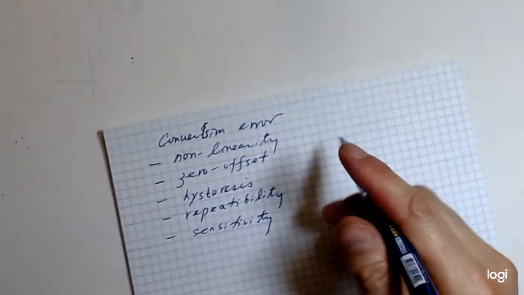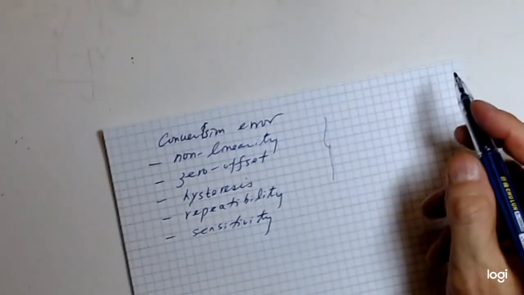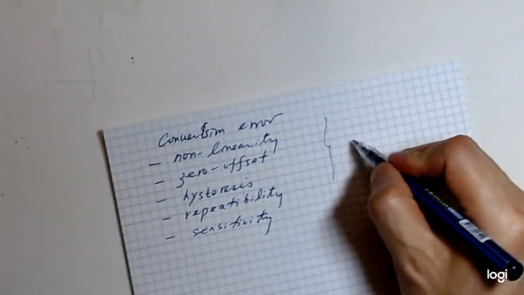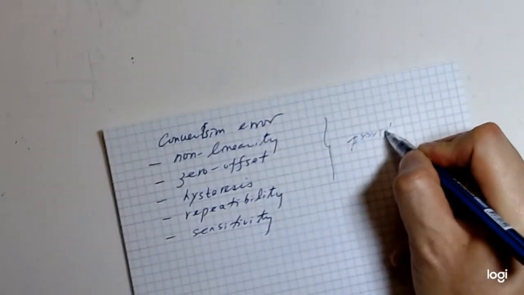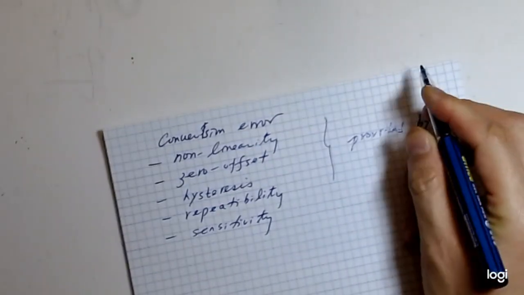But these are all provided by the manufacturer.